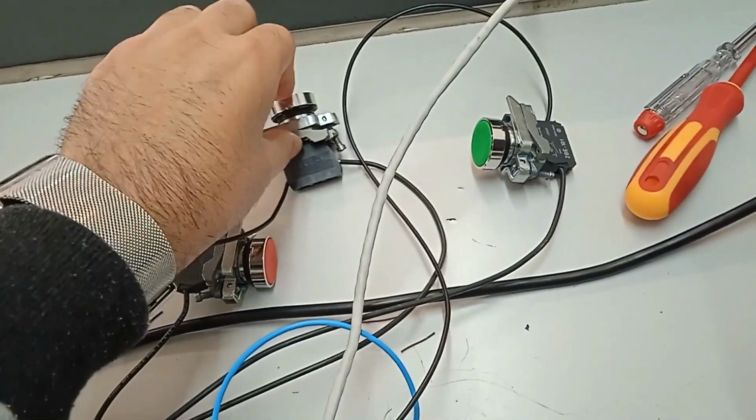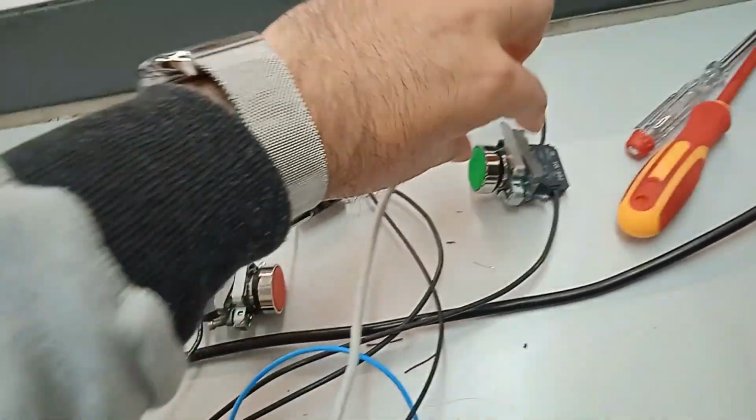This is our PLC programming, in which I have three extra buttons, one for stop, one for start and one for reset.